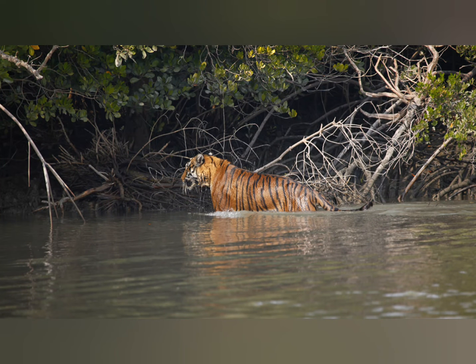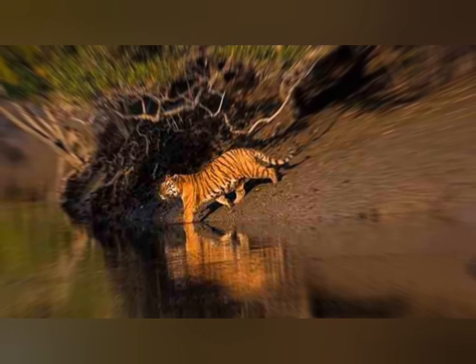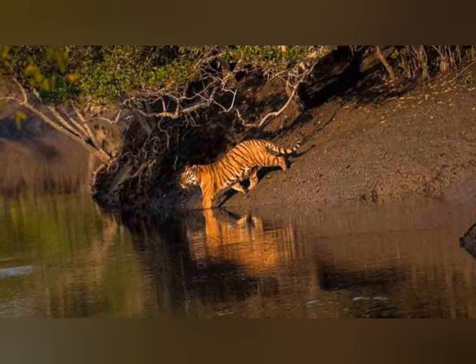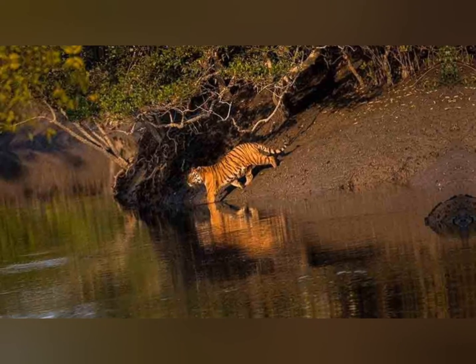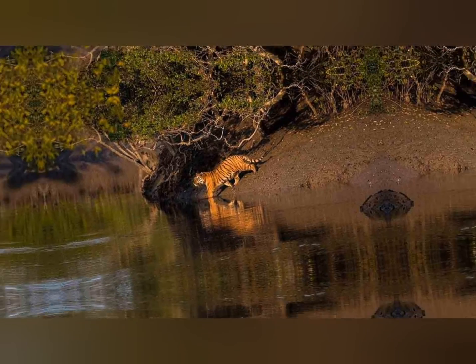The Ganga-Brahmaputra Delta is the largest delta of the world. It is where the thickly forested Sundarbans are found, which is also a tiger reserve. This is a mangrove forest because it supports the mangrove trees.